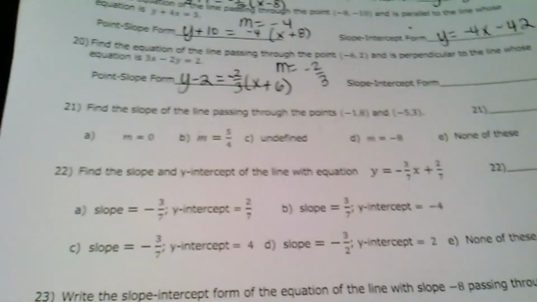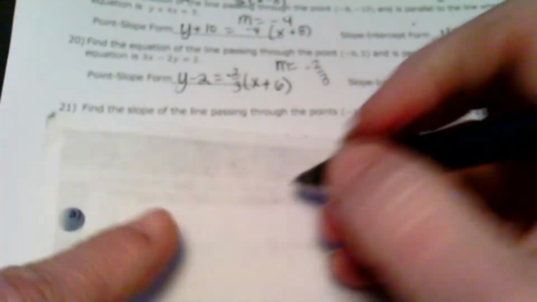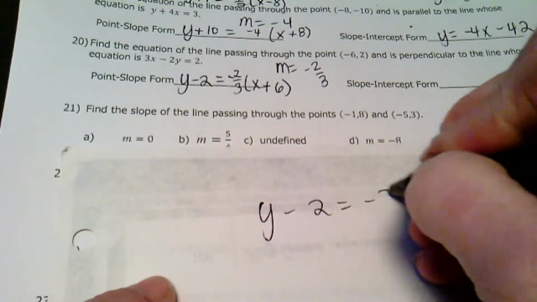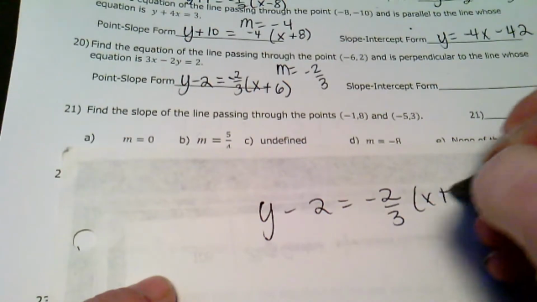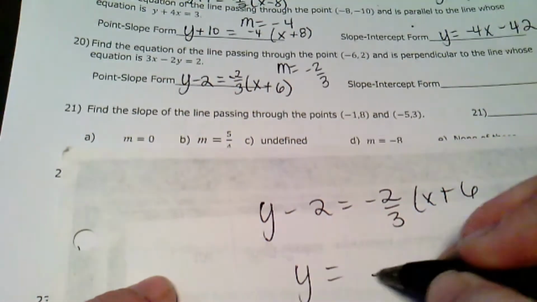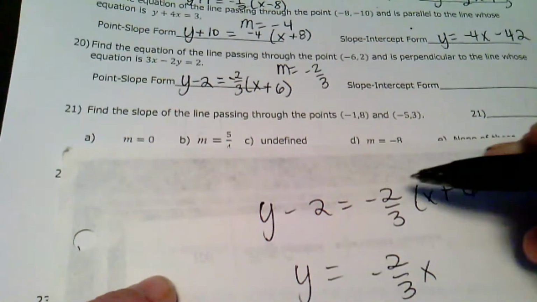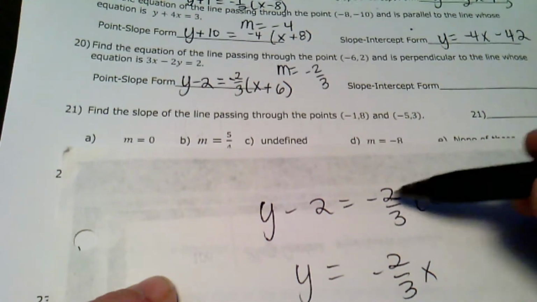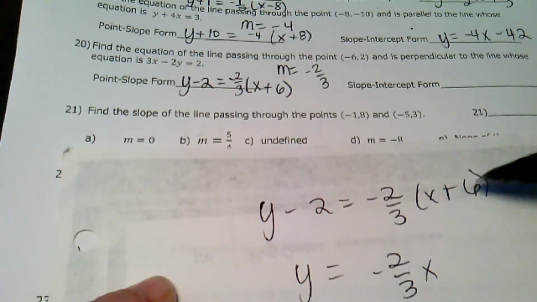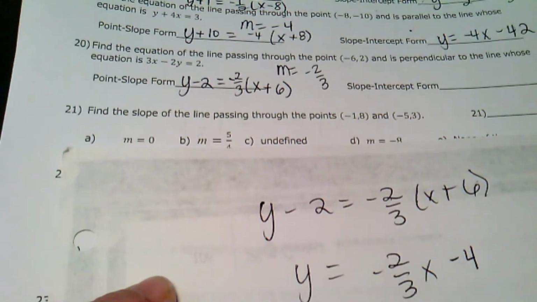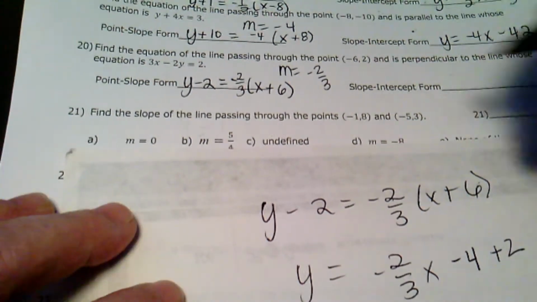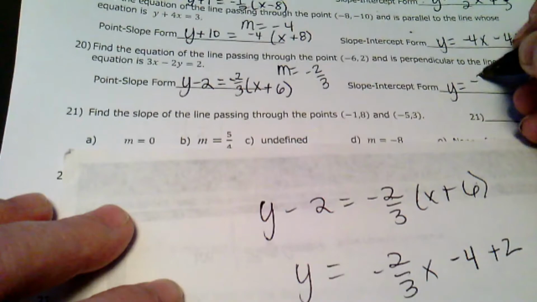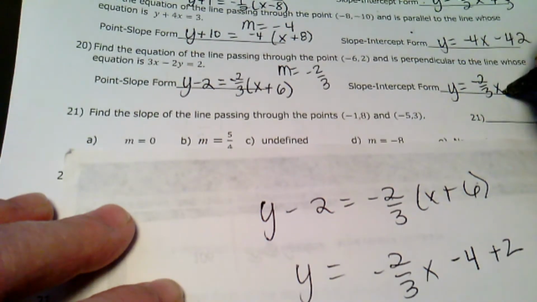And then we'll go ahead and simplify that. So negative 2/3 times 6 is negative 12 over 3, which is negative 4. And then we add the 2 to it. So we have y equals negative 2/3 x minus 2.